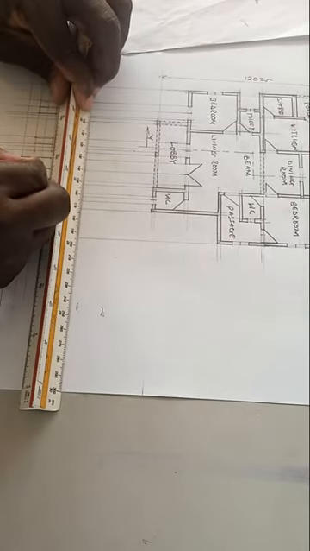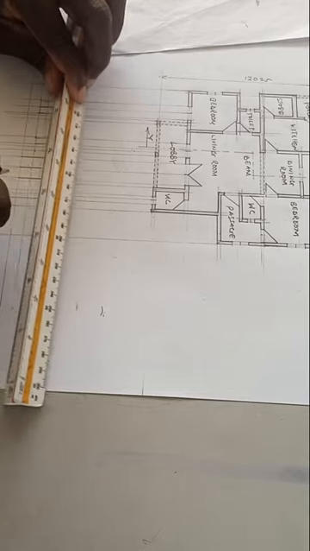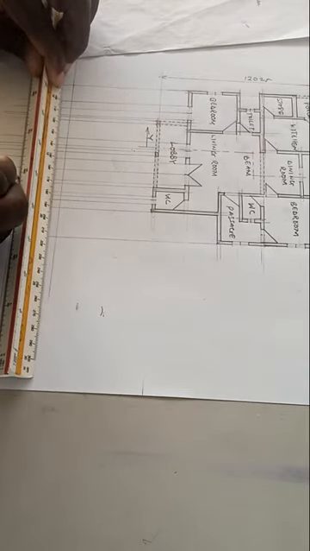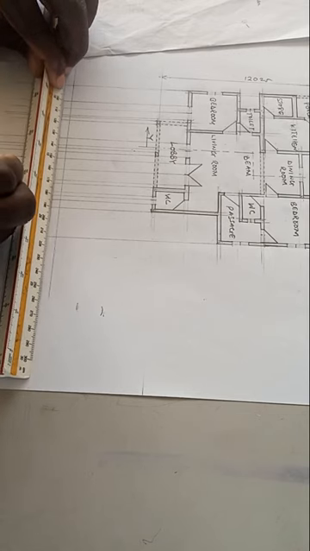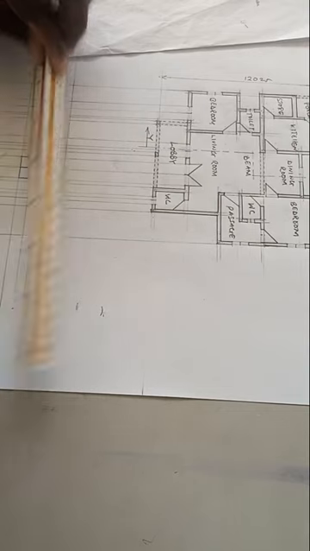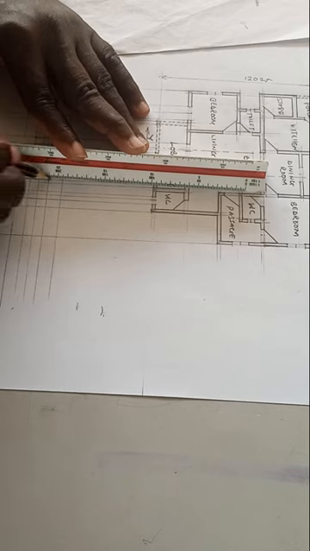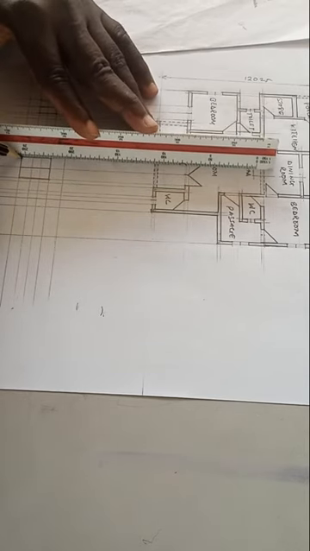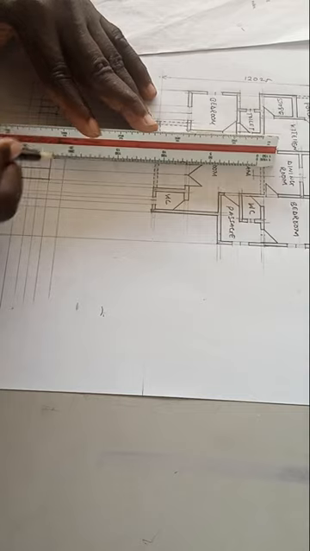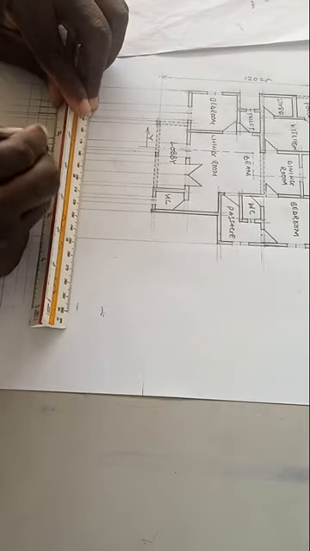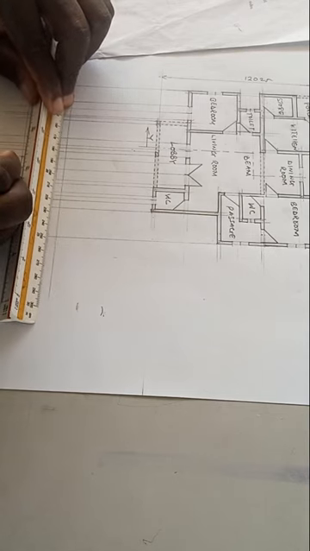Taking the door, let us show the thickness of the frame, to be a wooden frame. Just little thickness. They are not what you can really measure per se.